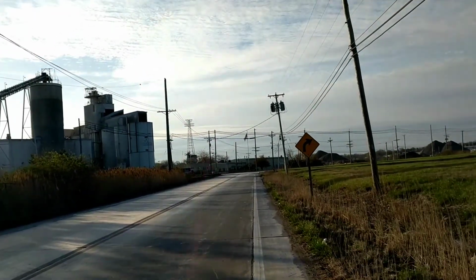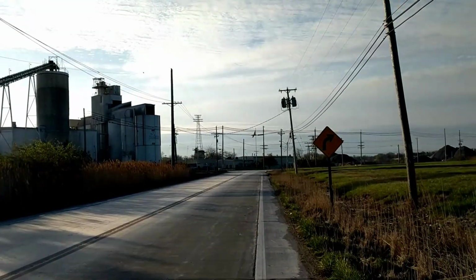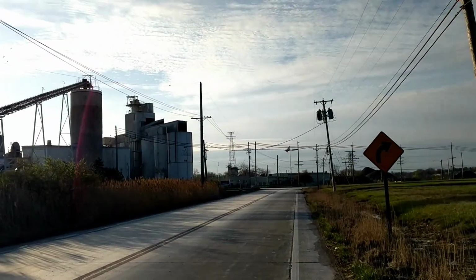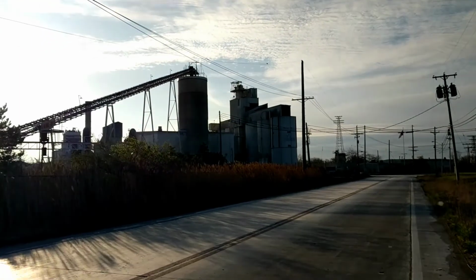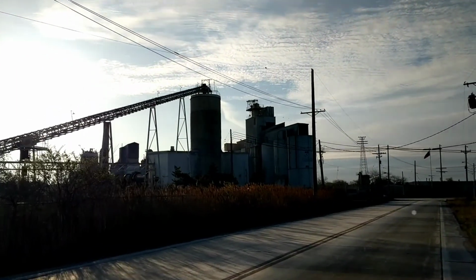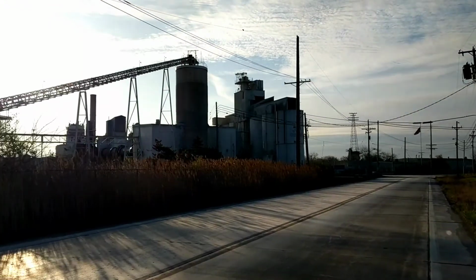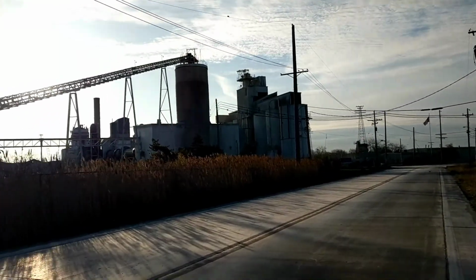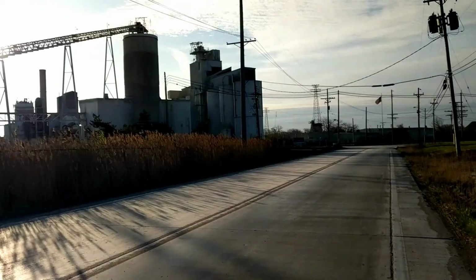And the actual name of this is Carmeuse. Carmeuse's plant. I was mistaken saying Cargill. But I believe it used to be the former LTV Steel. And now again it's Carmeuse.